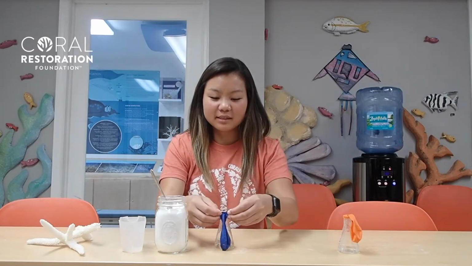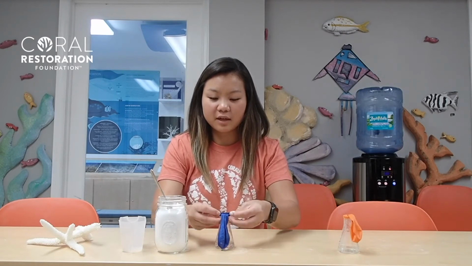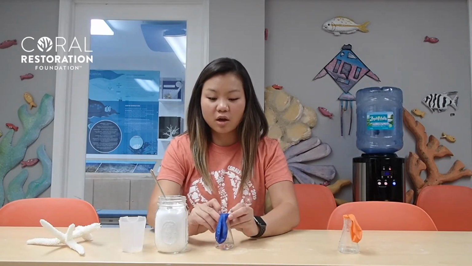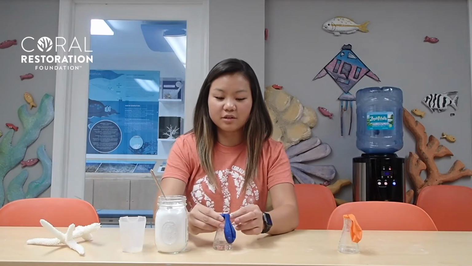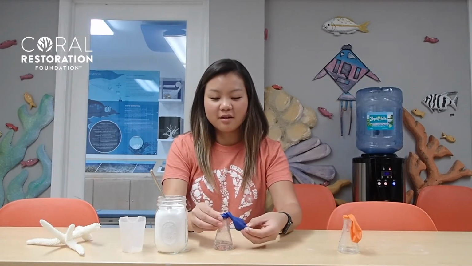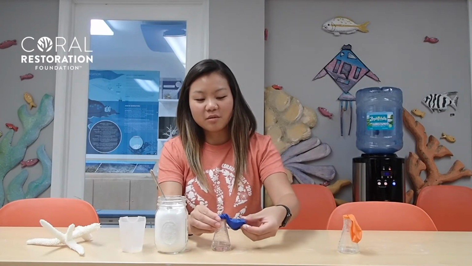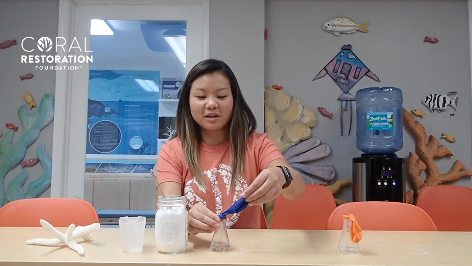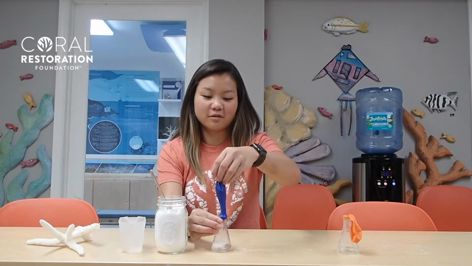Now carefully place the balloon over the opening of the flask, but be careful not to get any of the baking soda into the vinegar just yet. Once you have it secured, lift the bottom of the balloon to pour the baking soda into the vinegar.